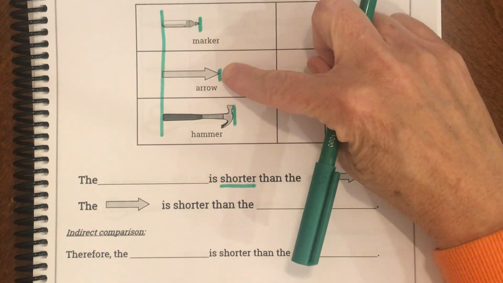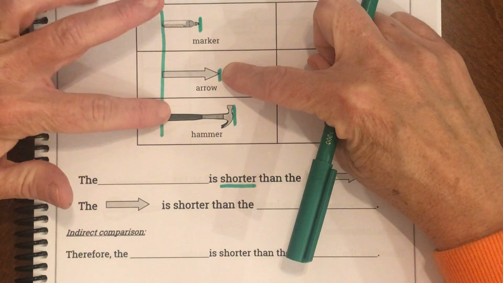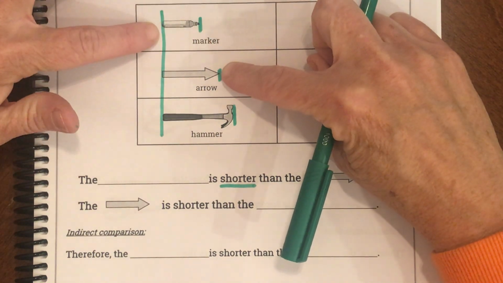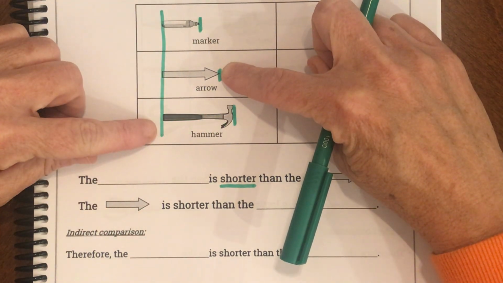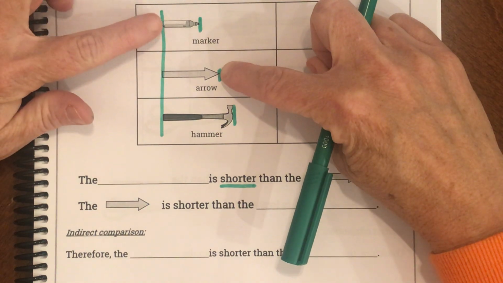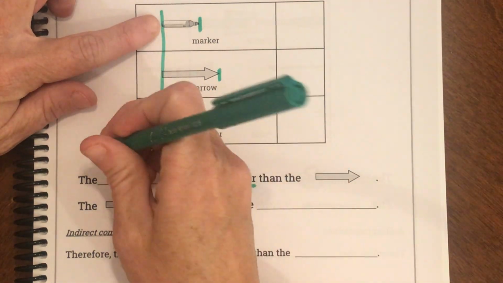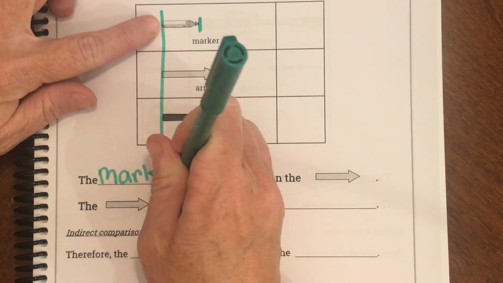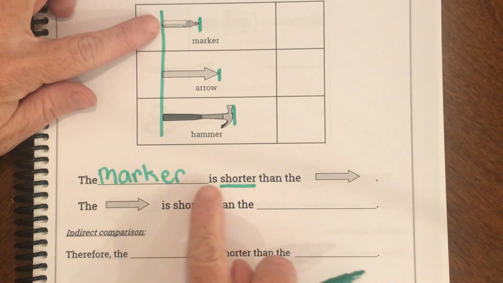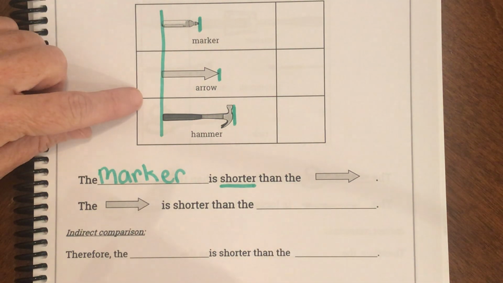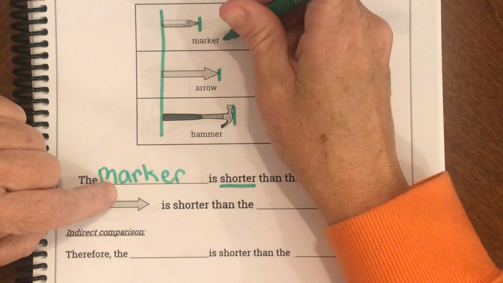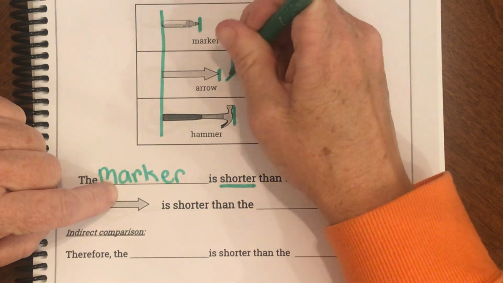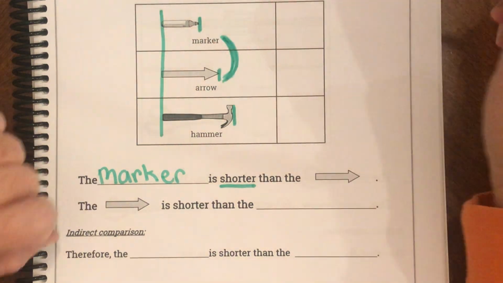So here's the arrow. Which one of these is shorter than the arrow? Is the marker shorter than the arrow or the hammer? Ooh, friends, I hope you said the marker is shorter than the arrow. So let's write marker there. So the marker is shorter than the arrow. So what did we just compare? Didn't we compare the marker and the arrow? Let's put a line there saying we just compared those two.